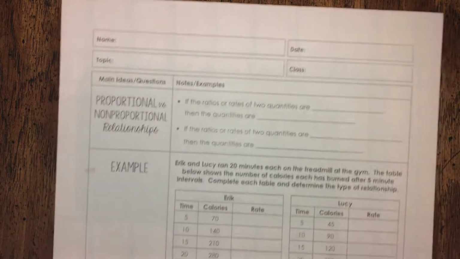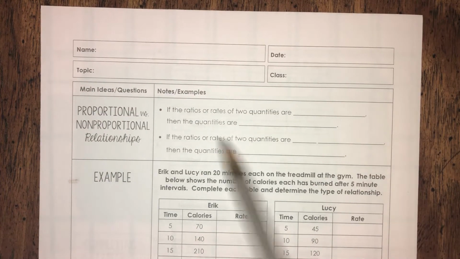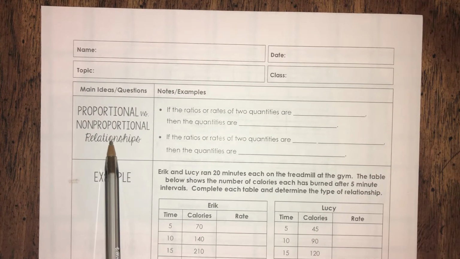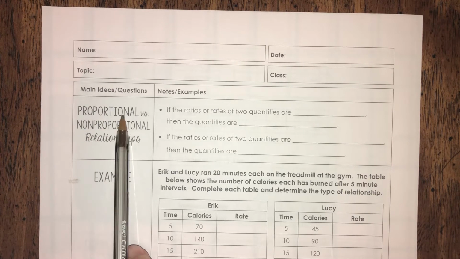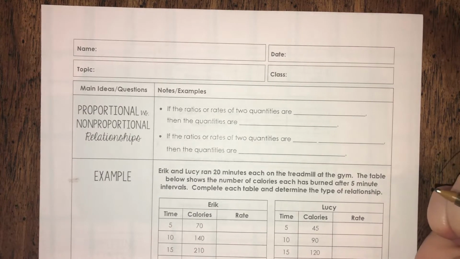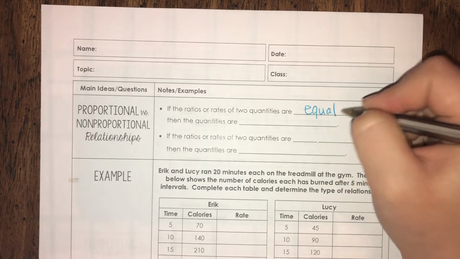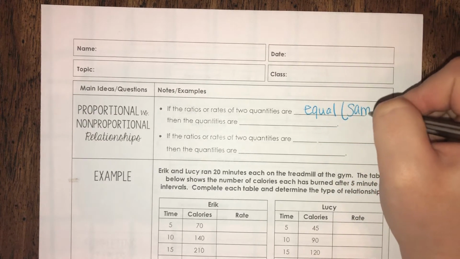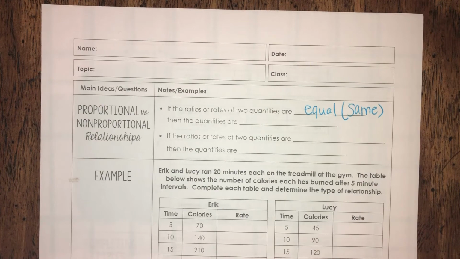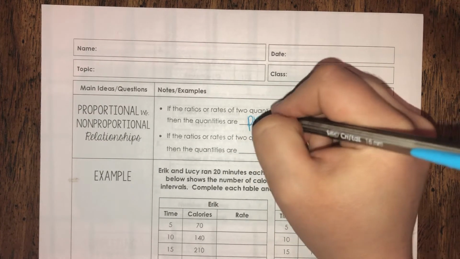So, keeping that in mind, your notes today are going to talk about this idea of proportional relationships, and that is our focus on us being able to figure out proportional versus non-proportional. So if we're keeping that in mind, if the ratios or rates of two quantities are equal, which we talked about in class before, that means they are the same, then the quantities are proportional.